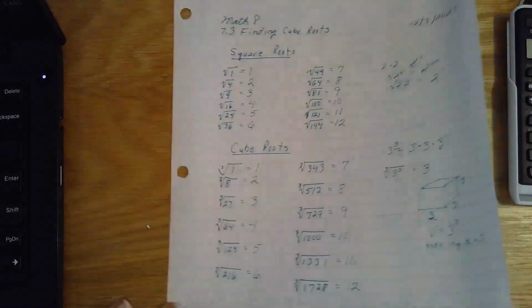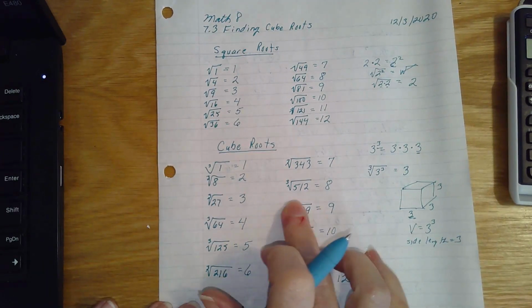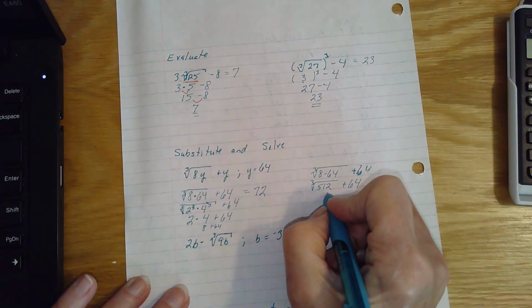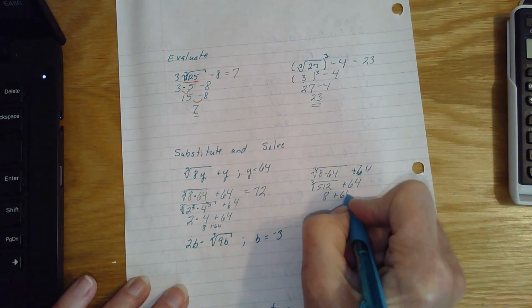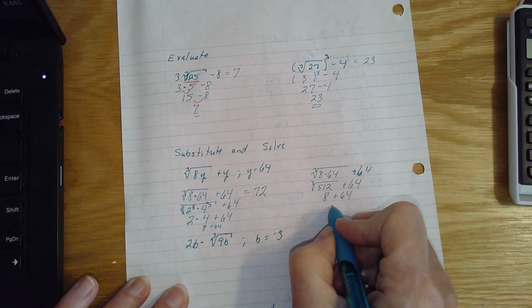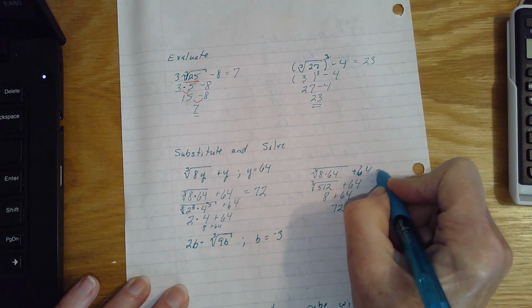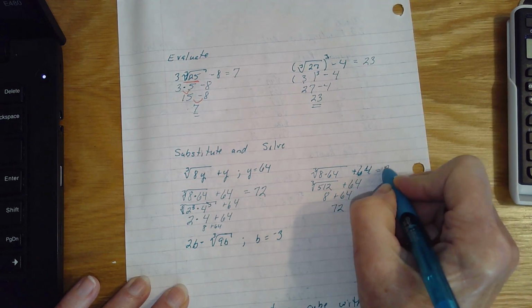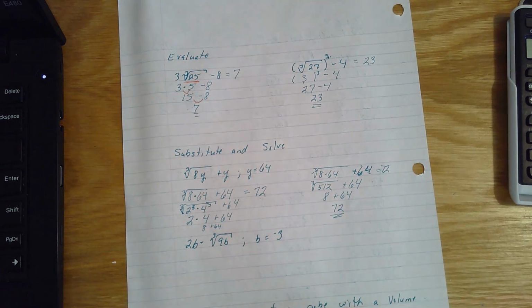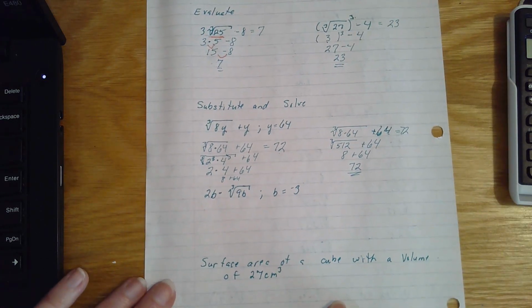I would look back. The cube root of 512 is 8. So this would become 8 plus 64, and it would still equal 72. So there are slightly different ways to solve these problems.